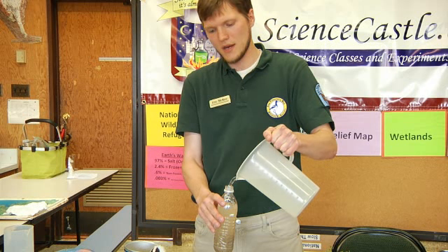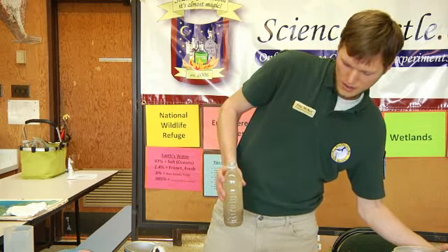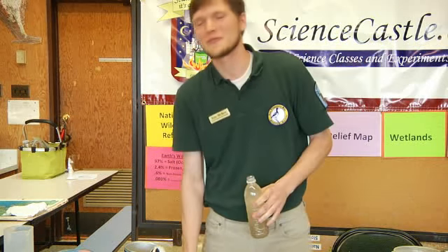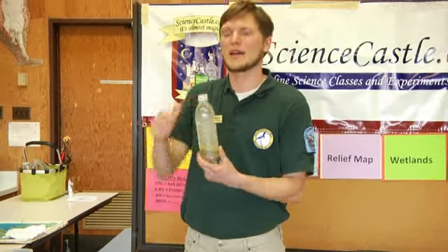And what we're making now is what's called a toilet displacement device. So it's a really fancy name for a really simple invention. Go ahead and put the cap back on your new water-saving device.